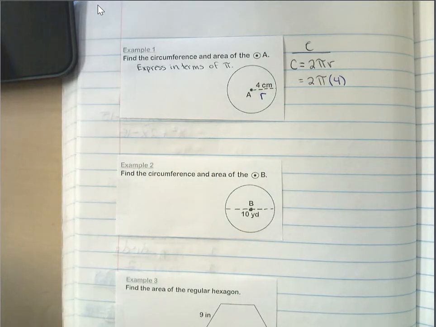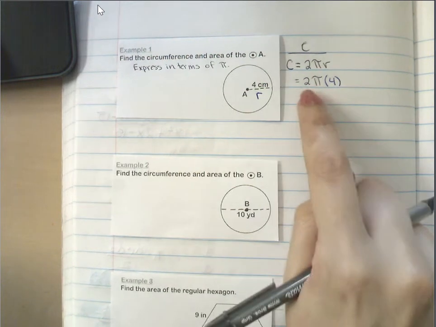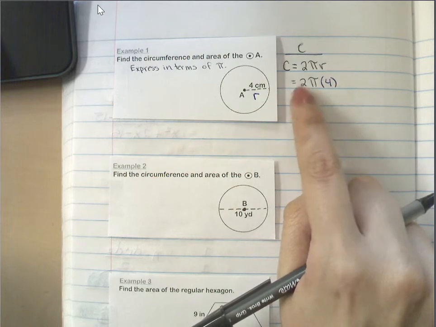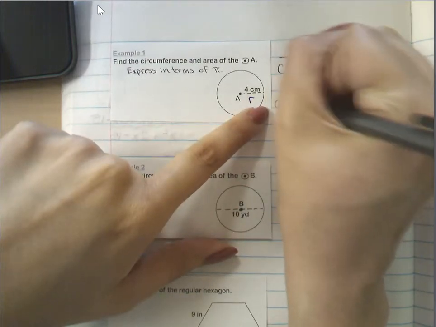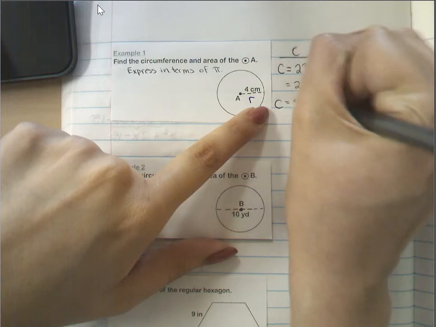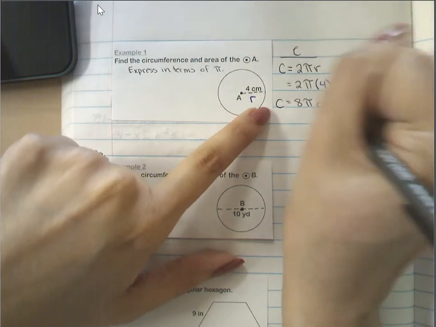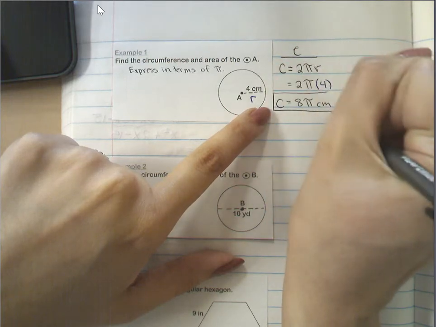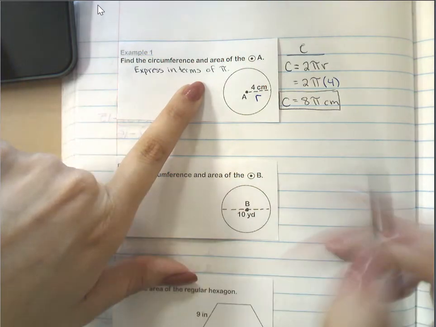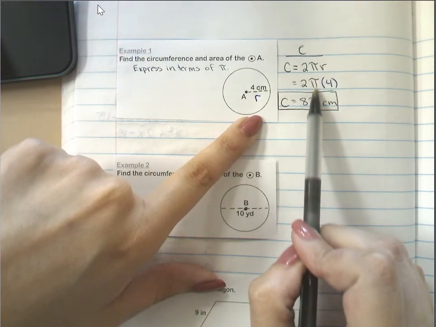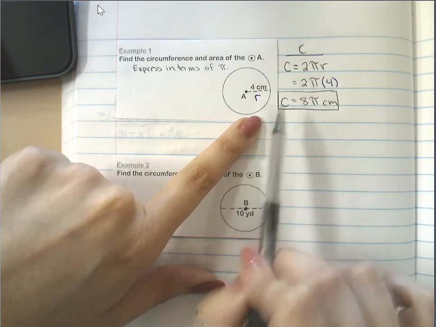And so that means I want to keep the pi in my answer, so all I have to do is multiply my two numbers. 2 times 4 is 8. So my circumference is 8 pi, I keep the pi, centimeters. So that's my answer for circumference. If it says round to the nearest hundred, then that's where you would plug in 3.14 for pi, because pi is 3.14. We learned that when you were in middle school.